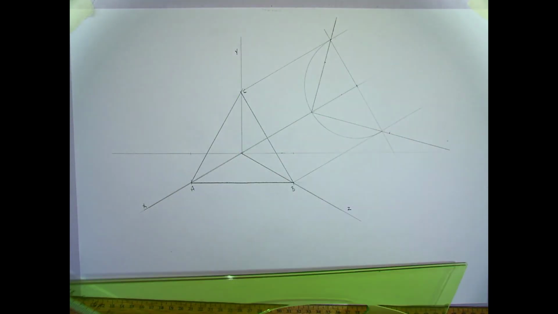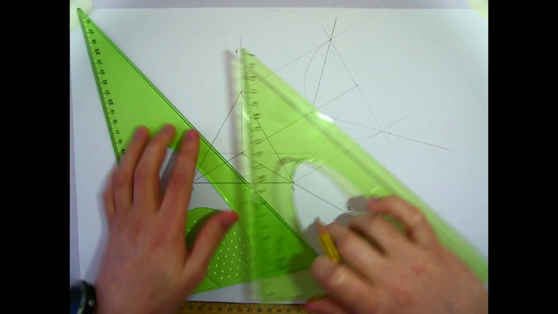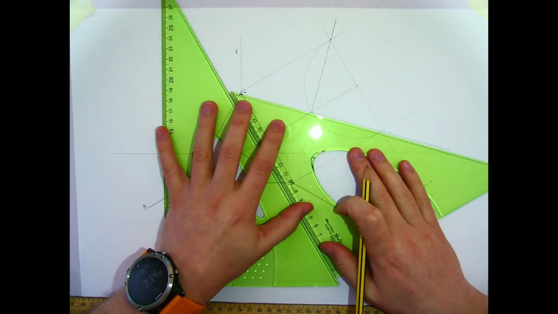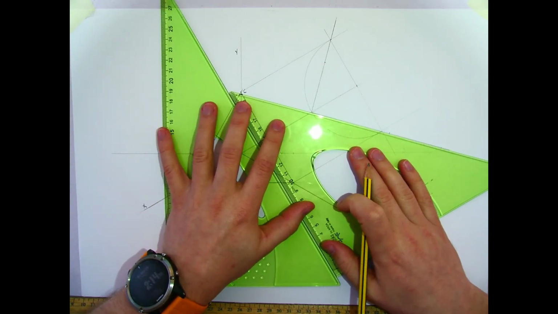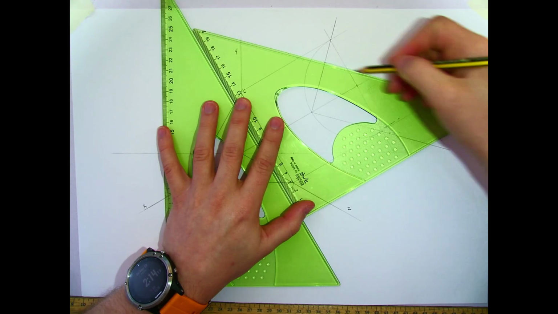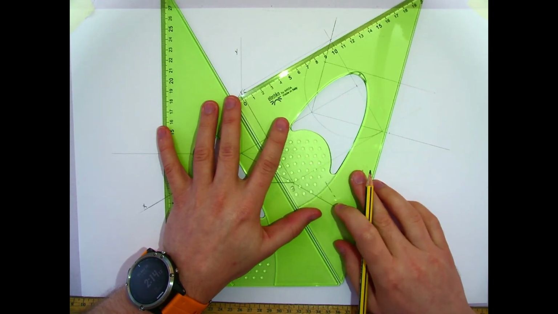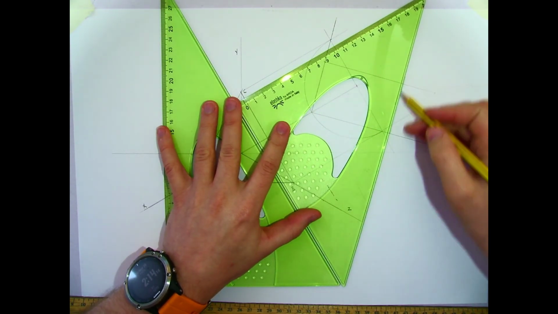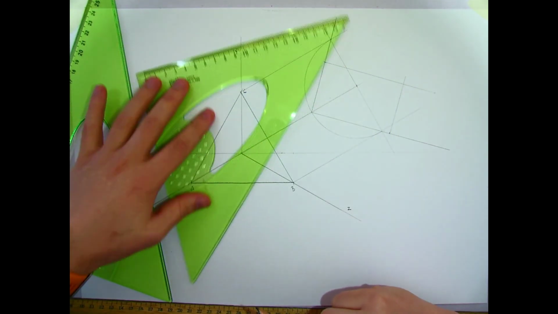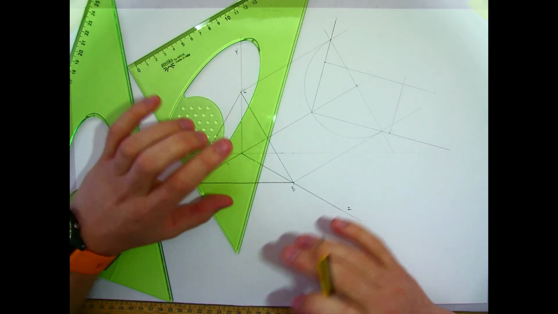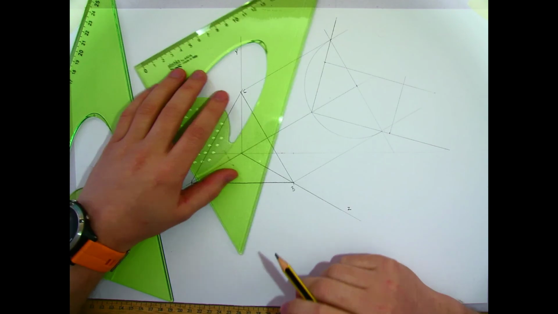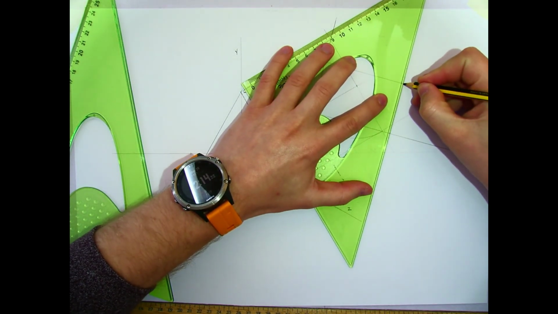And then using your sliding set squares or your adjustable set square if you have one, we'll set up the block part of this here. So that's the overall base, the bottom part of that block. So we can darken in those bits of lines here.